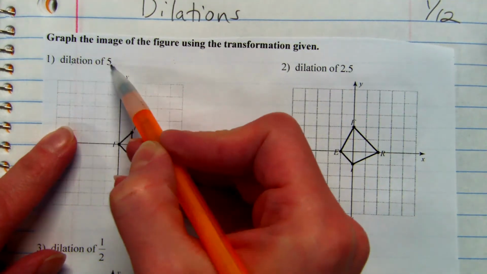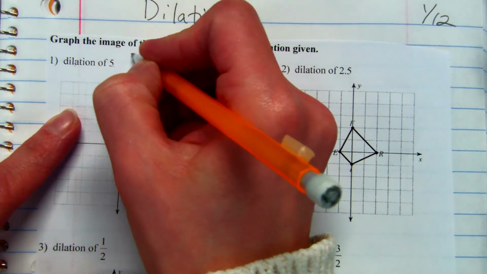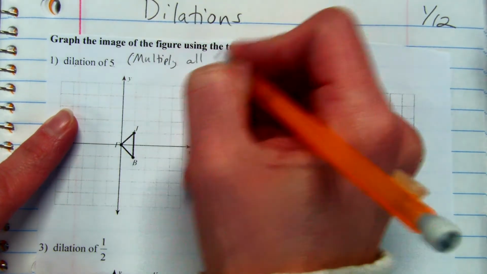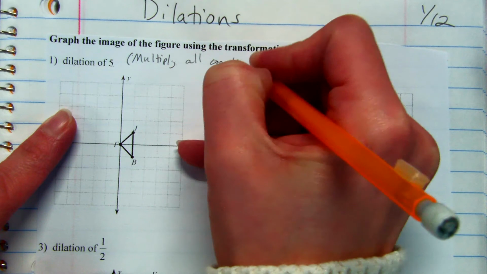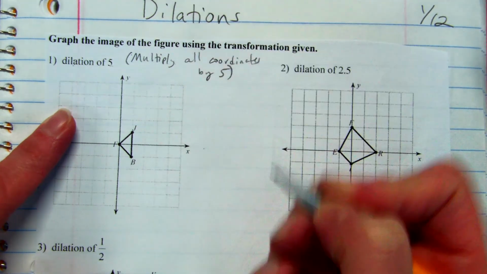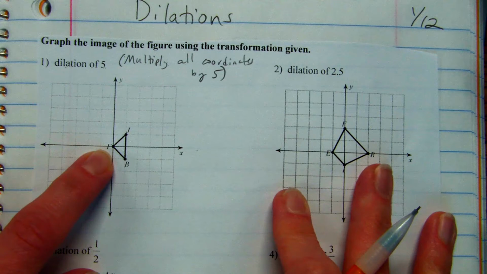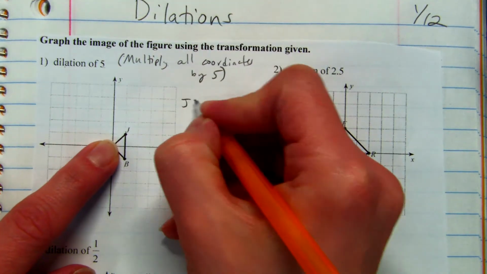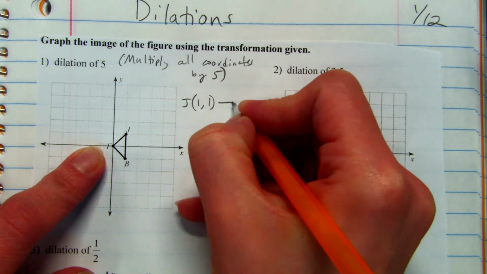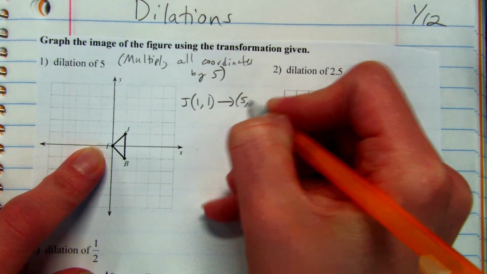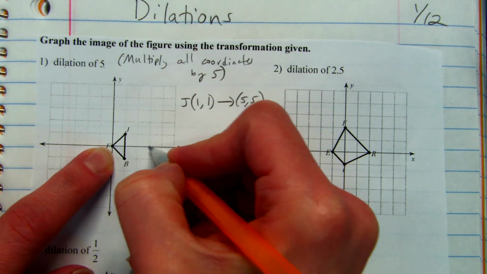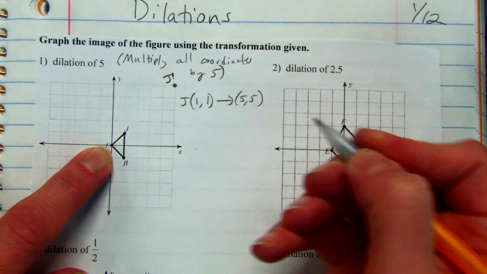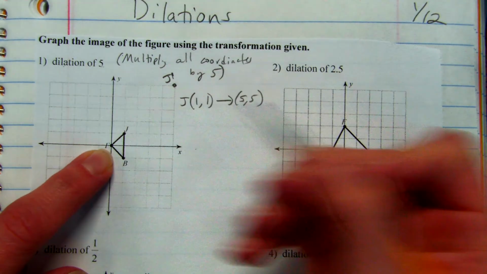So it says a dilation of 5. That means we are going to multiply all coordinates by 5. So this is a situation where we're going to want to actually list out what the coordinates are. Let's start with J. J is 1, 1. If I multiply both of those by 5, I get 5, 5. So I'm going to go over 1, 2, 3, 4, 5, up 1, 2, 3, 4, 5. And here's J prime. It's a lot further from 0 than J was.